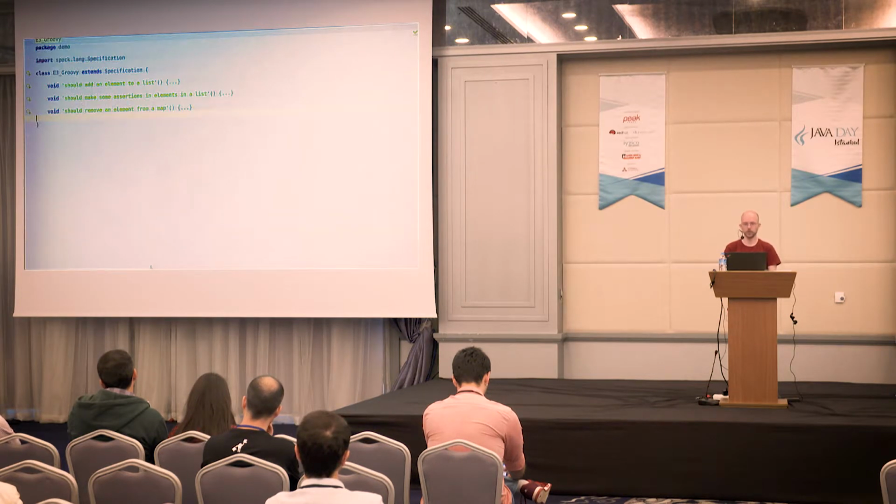Another thing that I want to show you is how you can test your Java code, right? Because with Spock, you write your test in Groovy. You can use Java here if you want, but with Groovy you have a lot of different options and it's more powerful to do some tests, right?